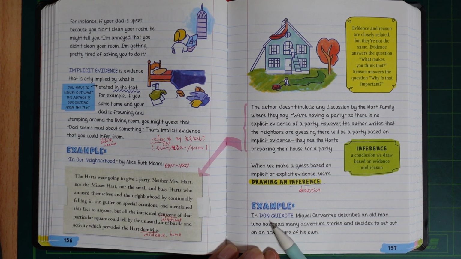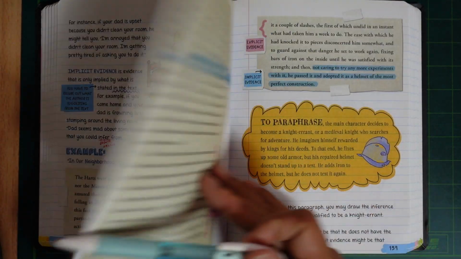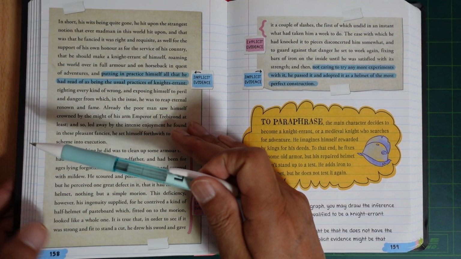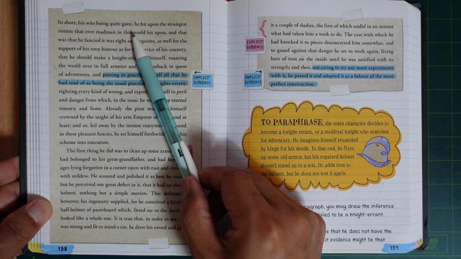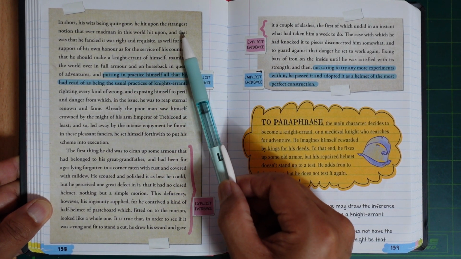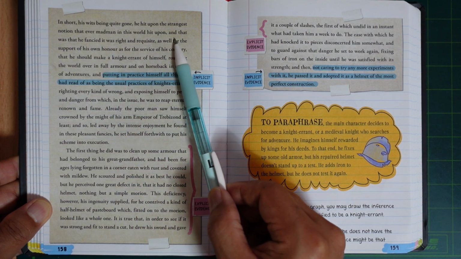Example: in Don Quixote, Miguel Cervantes describes an old man who had read many adventure stories and decided to set out on an adventure of his own. "In short, his wits being quite gone, he hit upon the strangest notion that ever madman in this world hit upon.